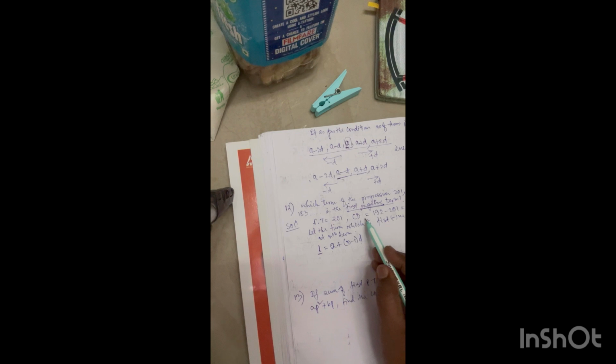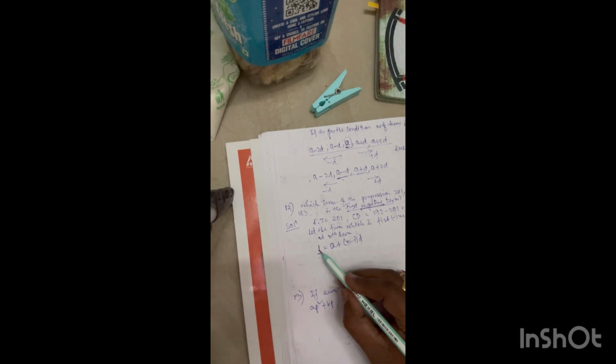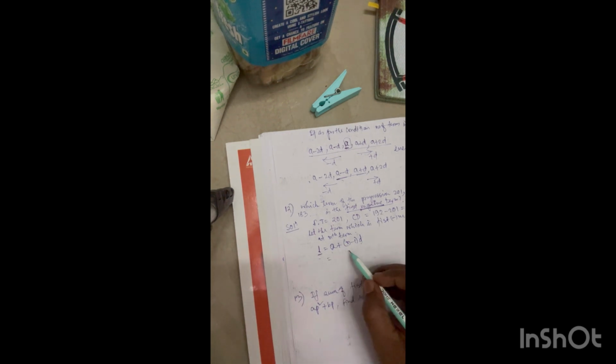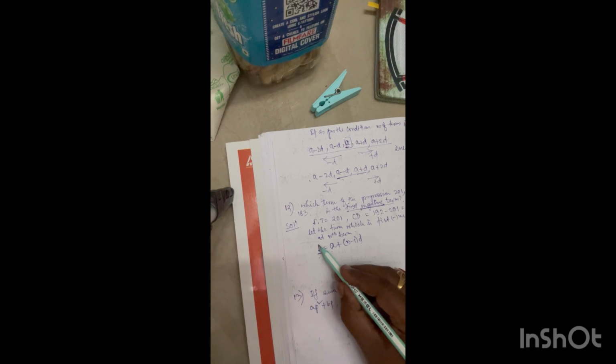We assume that n gives the first negative term. L may not be a definite value, but the clue says it is negative, which means it must be less than 0. This inequation sometimes helps you find the value. So L is less than 0, that is definite.